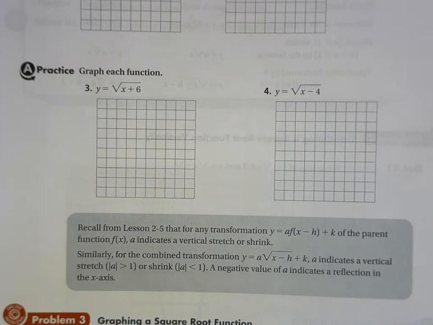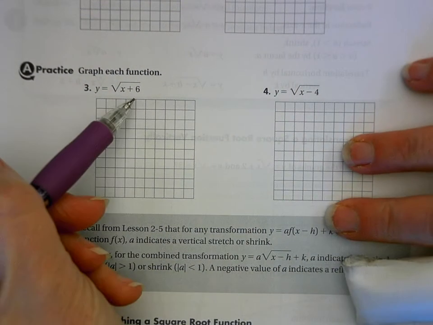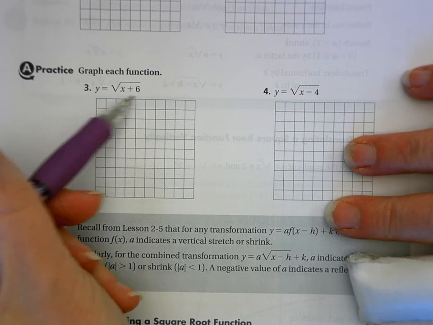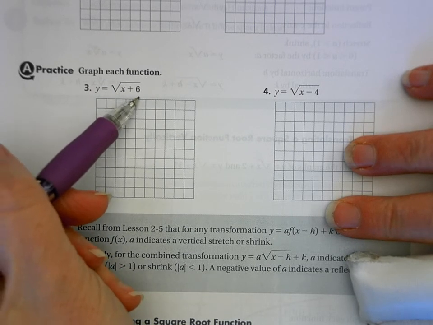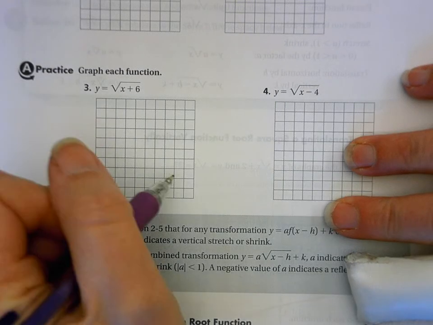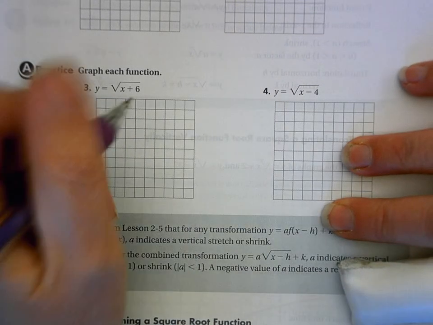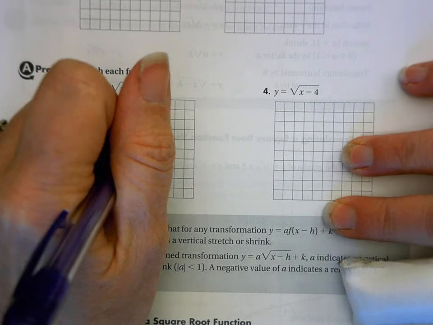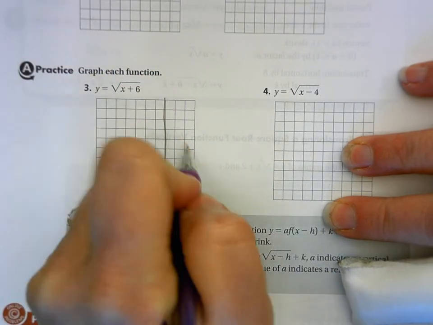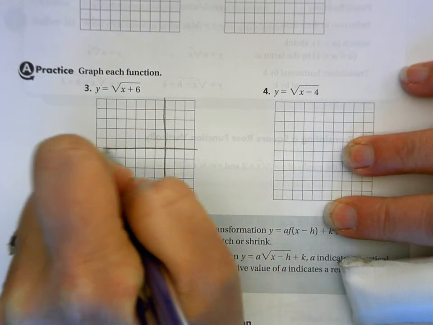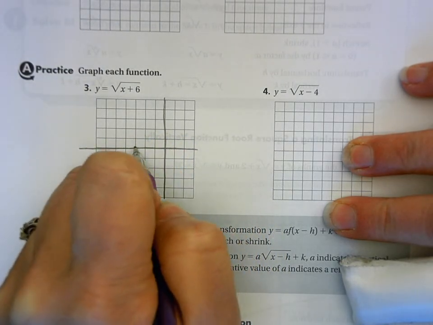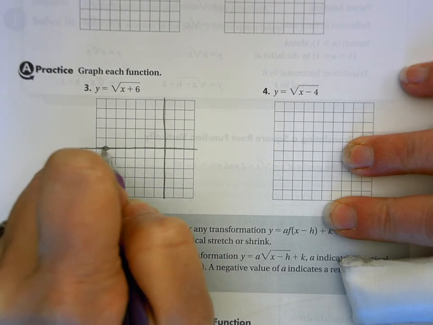For question number 3, I know that this says x plus 6, so the 6 is affecting the x, so that means I need to shift left 6, right? So I'm going to go left 6. Let me just draw in my xy here, give myself enough room. From here I'm going to go left 6, so 1, 2, 3, 4, 5, 6.